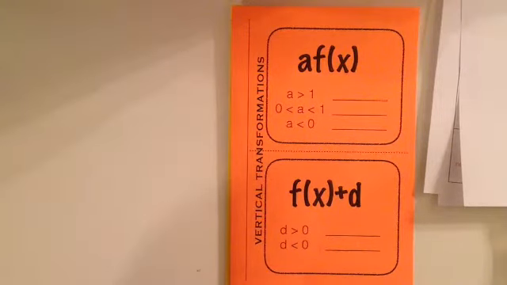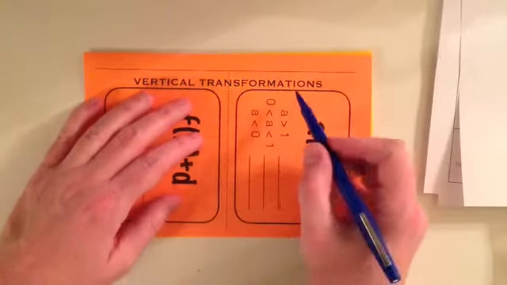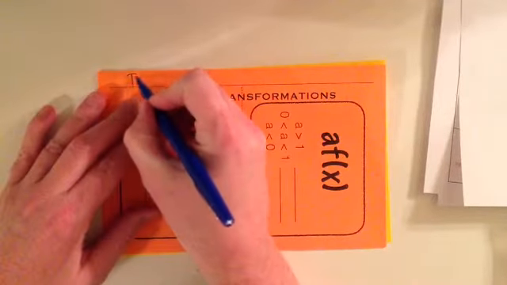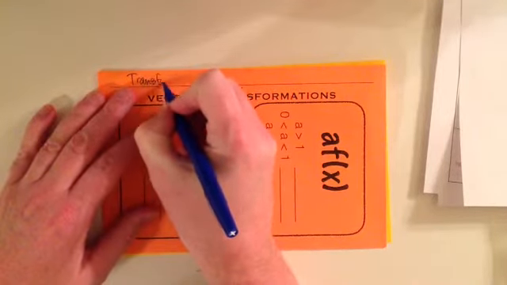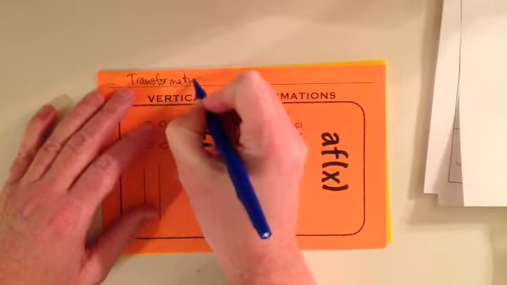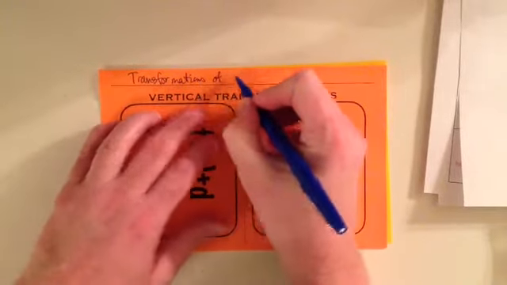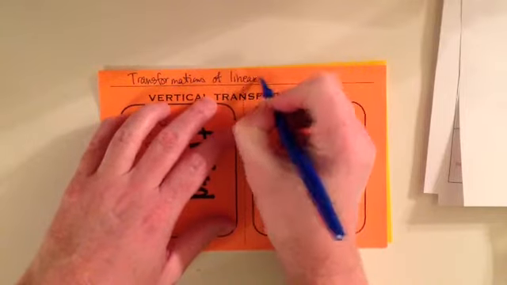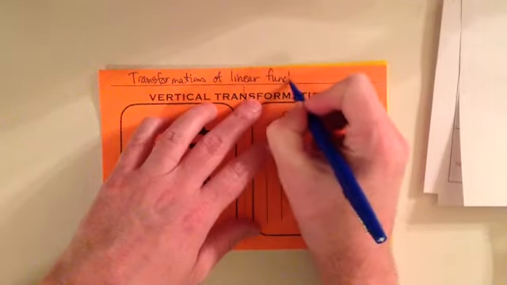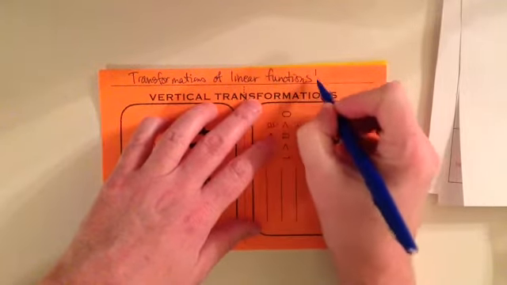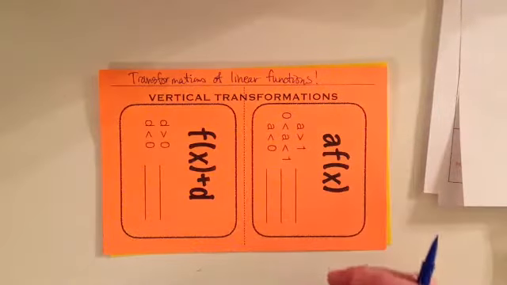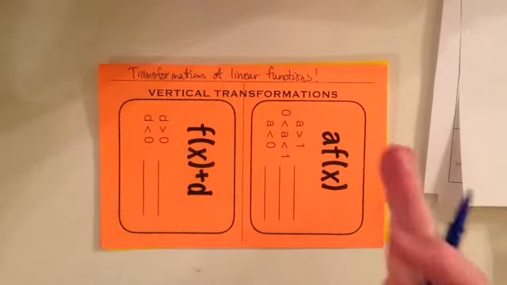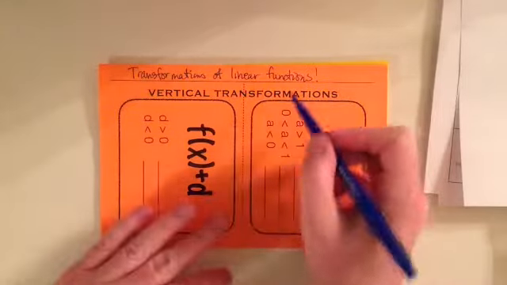Hello students. Today we're going to look at transformations of linear functions. Okay, so you see the word transformations here. So I'm going to write on the side transformations of linear functions. That's what we're talking about today. Now, transformations is a change of linear functions.